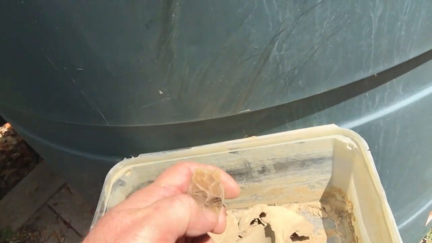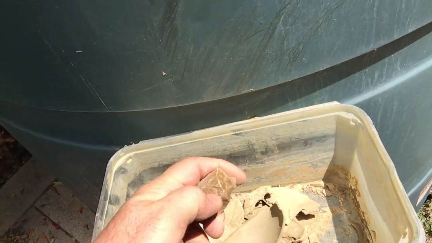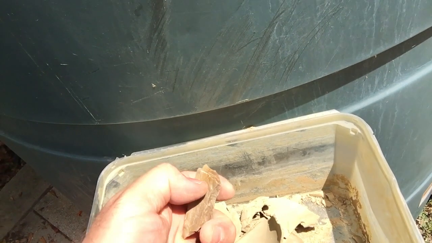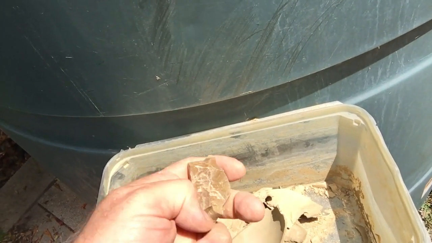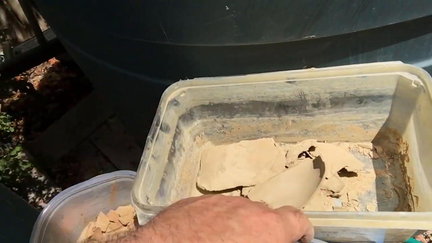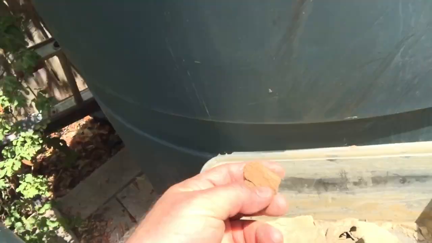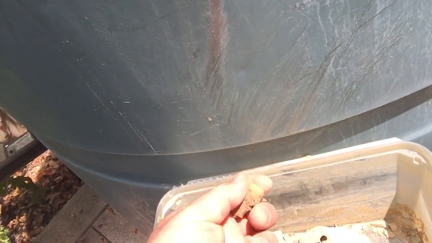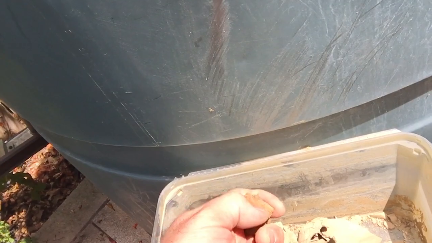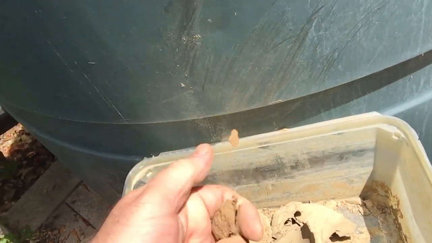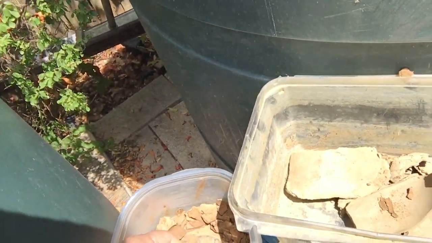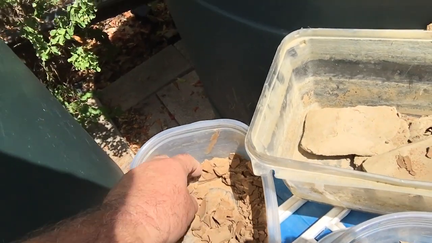Now notice with this clay, when I run my nail through there, it doesn't come apart. But if I do it over here with the sand still in it, I get the sand. See how the sand kind of flakes out of there? See that? A whole different way to extract it.